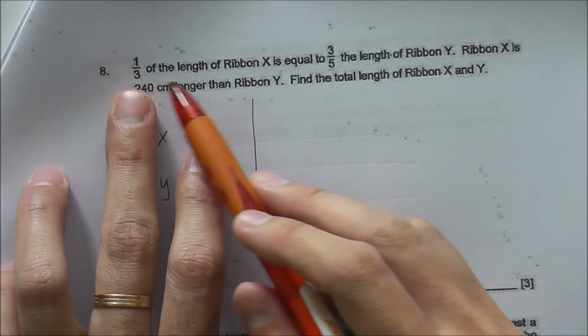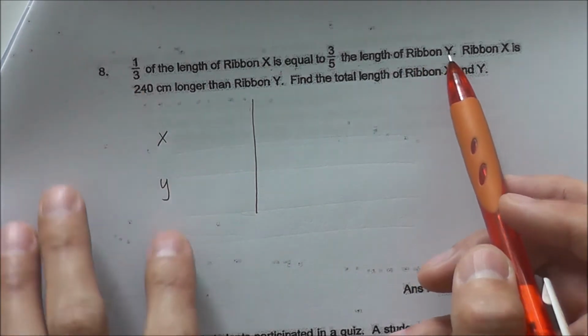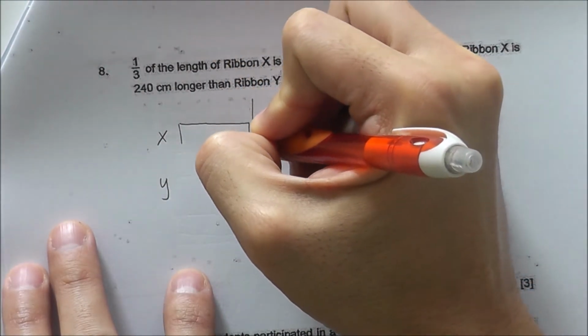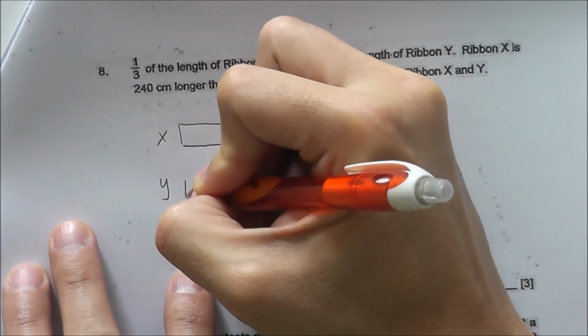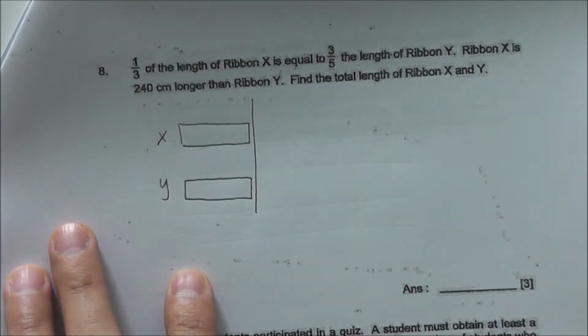The first part says that 1/4 of the length of ribbon X is equal to 3/5 the length of ribbon Y. So this part here is the same because they are equal, if you can see it.